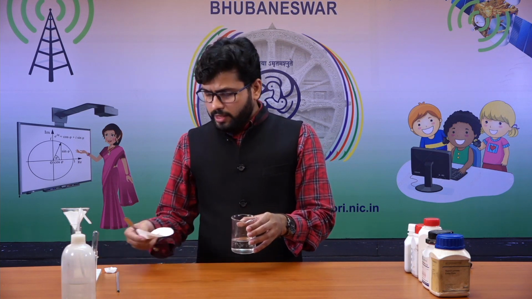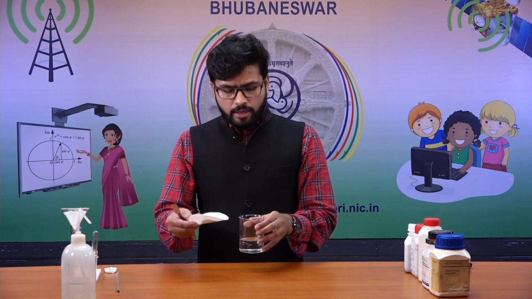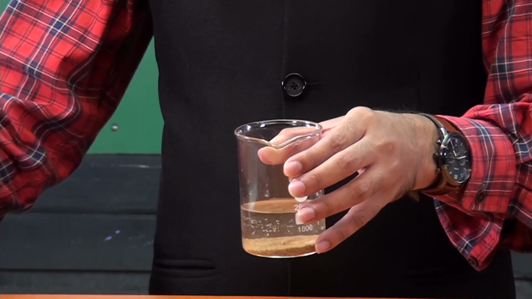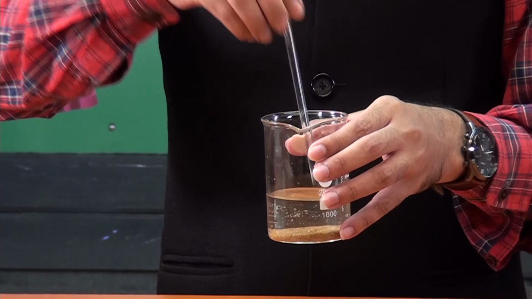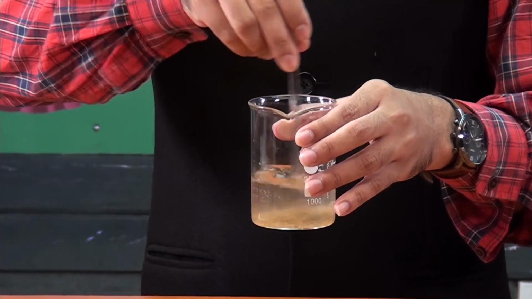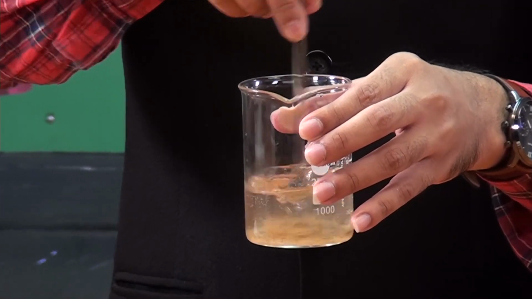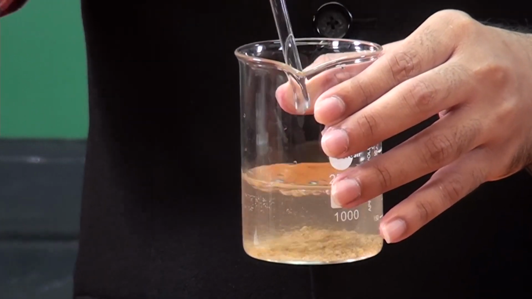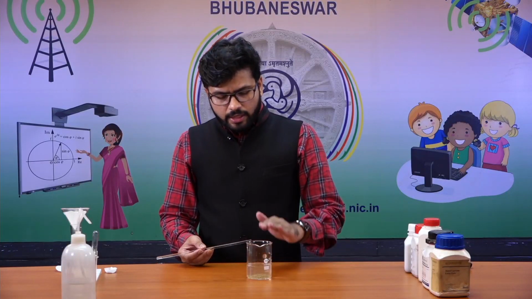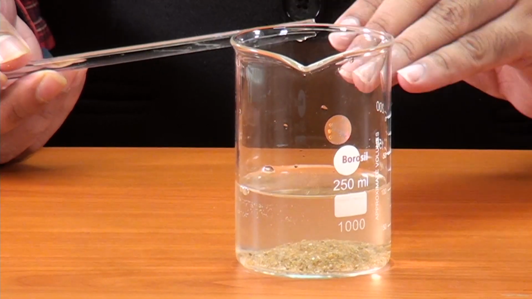As you can see, I have taken some sand and will add it. And if you stir it properly, you will see that by stirring, the particles become suspended. Whereas the moment I leave it undisturbed, you can see that the sand particles are settling down.